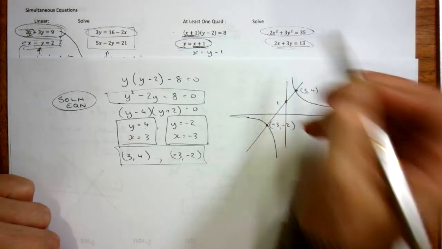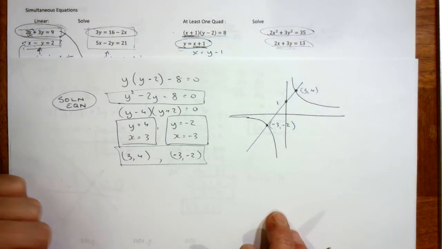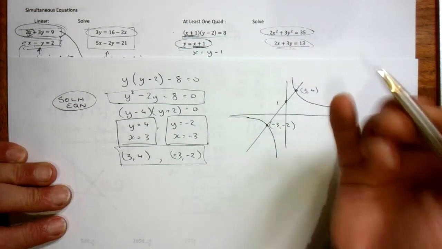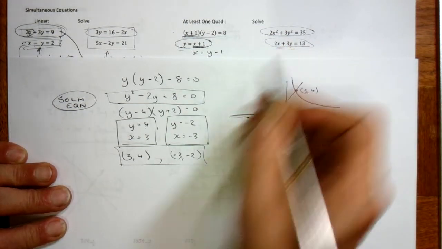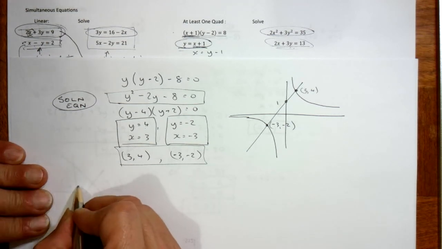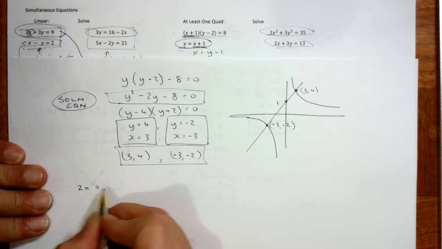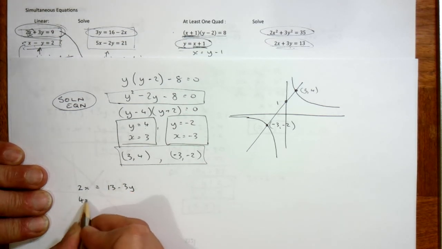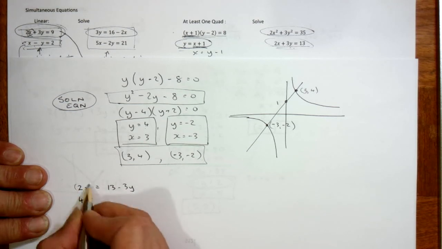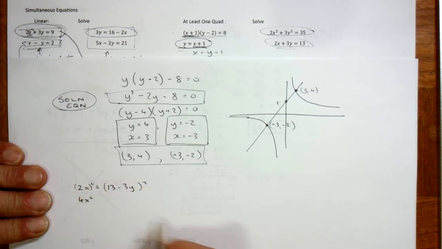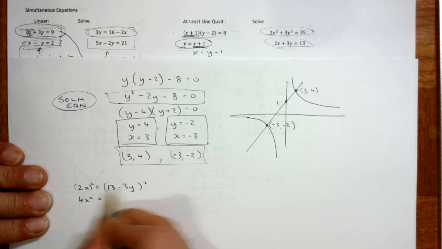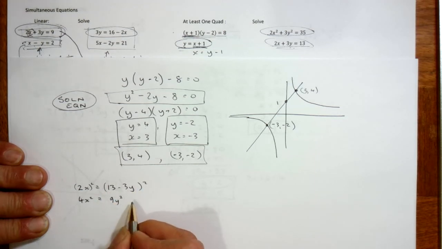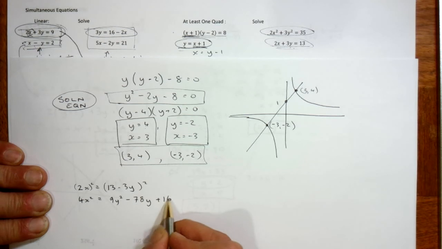Okay, this one is kind of nasty because the numbers are not very nice. We're going to rearrange that to make x or y the subject. Well, I'm going to be sneaky. I'm going to say 2x is equal to 13 minus 3y, and 4x squared, which is the square of this, is equal to the square of that. So when I square this, I get 9y squared. 3 times 13 is 39, double it is minus 78y, and then 13 squared is 169.